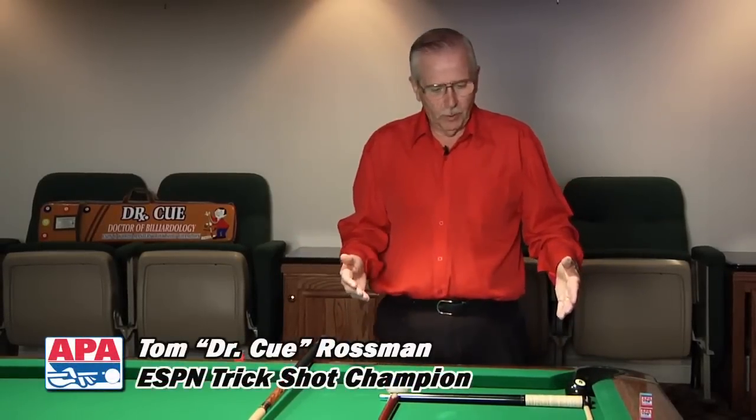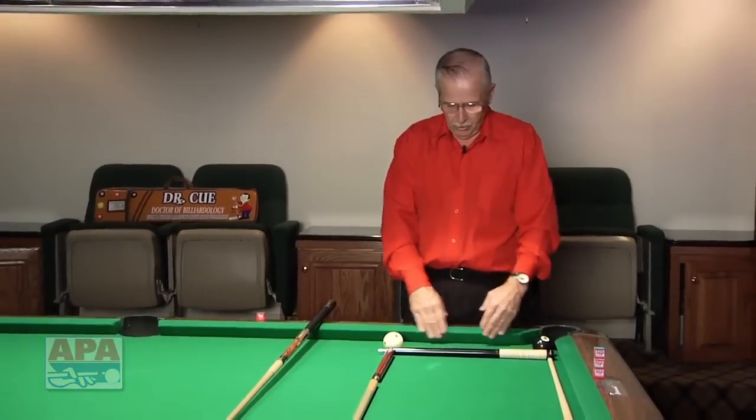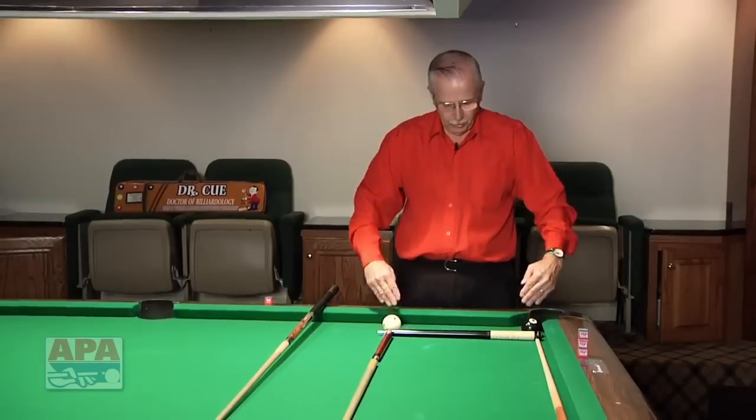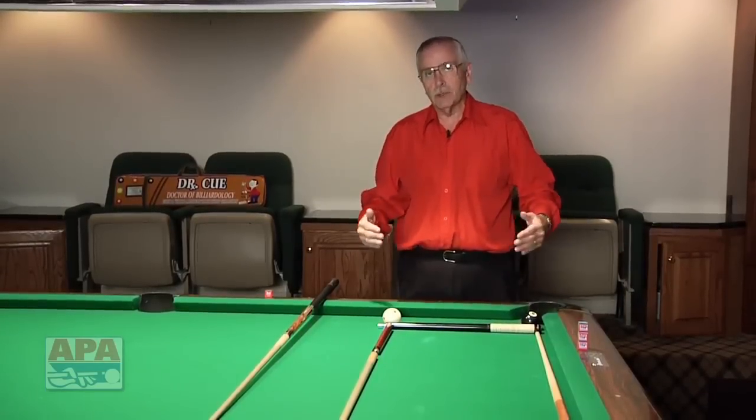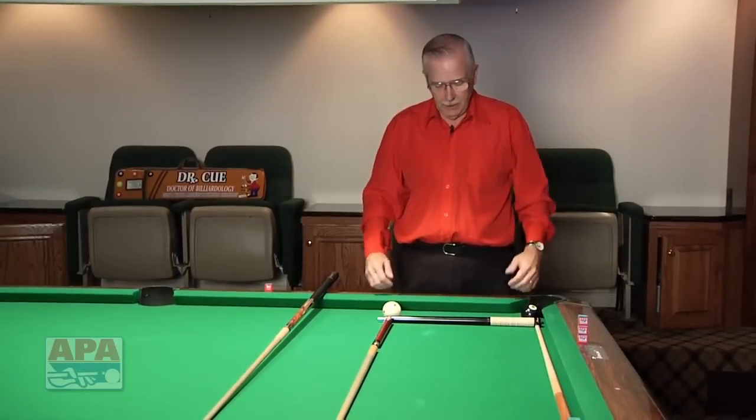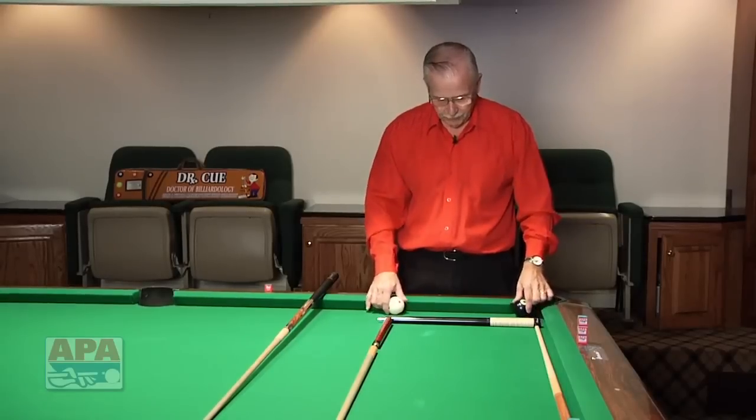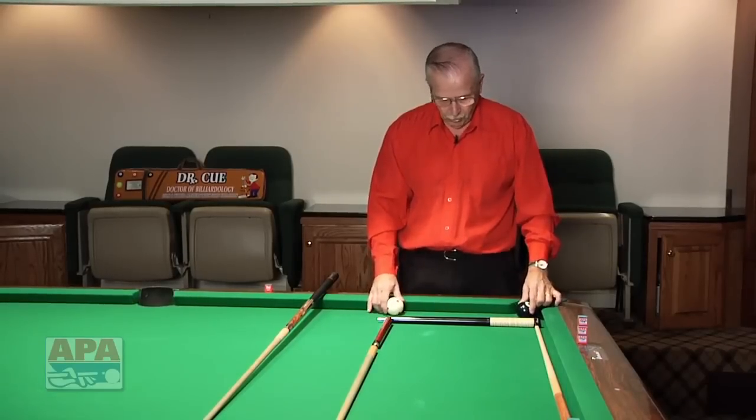So we just covered the basic one-rail kick where the two balls are along a rail and they're equidistant off this cushion. That was basically called an equidistant kick system. The basic kick is where both balls are the same distance off this cushion, so either on the cushion or off the cushion.